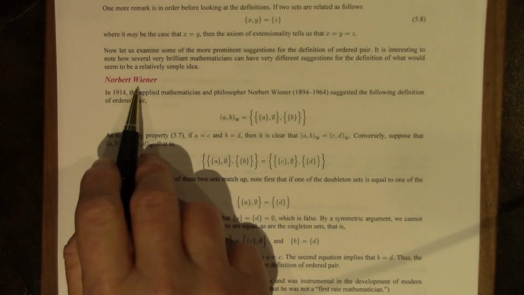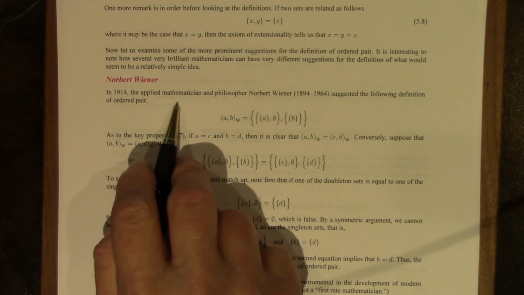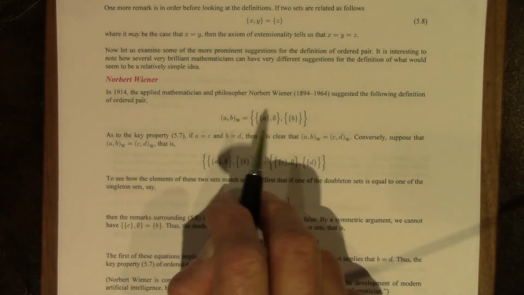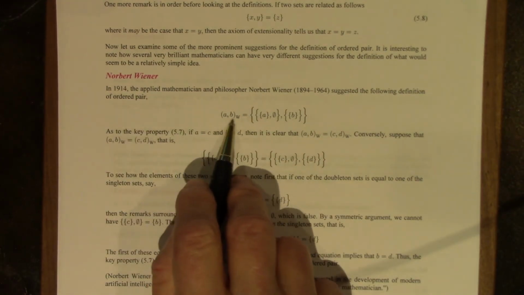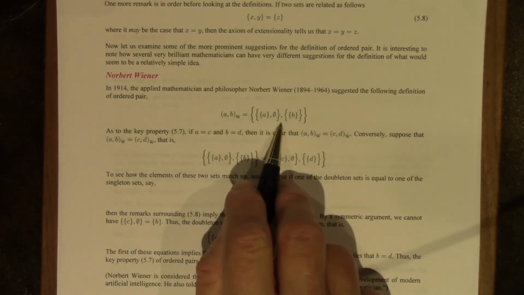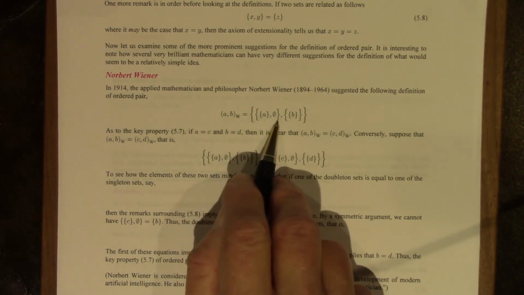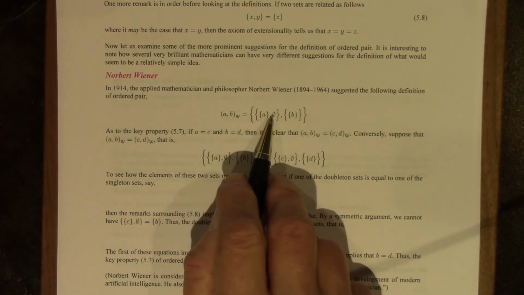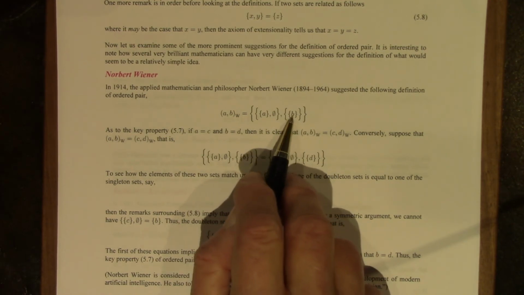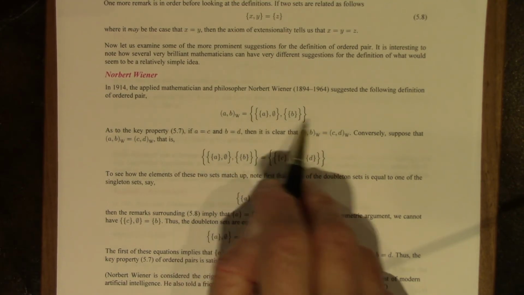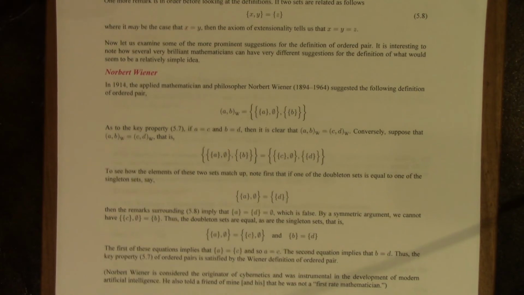The first proposed definition came in 1914. The applied mathematician and philosopher Norbert Wiener suggested that an ordered pair (A, B), and I put subscript W for Wiener, should be defined as this set. It's a set with two elements. The first element is another set with two elements, the first of which is the set containing A, the second is the empty set, and then this one is a singleton set whose only element is a singleton set. This is a little complicated, you might say, but Norbert was a brilliant mathematician, so he didn't have any trouble with this at all.